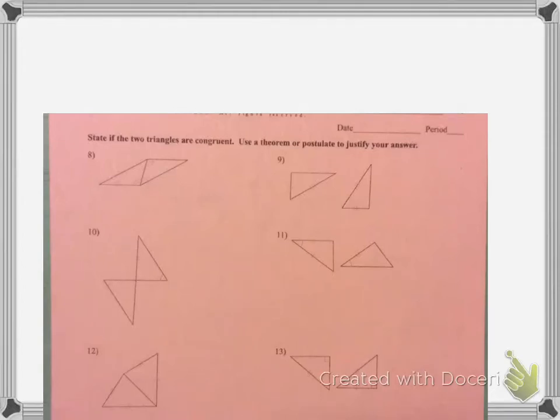Okay, so in this type of problem, it wants you to state if the two triangles are congruent. Use a theorem or postulate to justify your answer, okay? I know on this first one the markings came out pretty light, but these two angles here were marked congruent, okay? Also, what you had in that problem was that these two angles right here are marked congruent, okay?